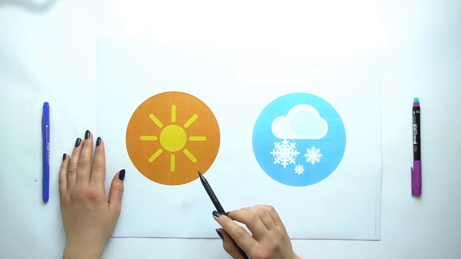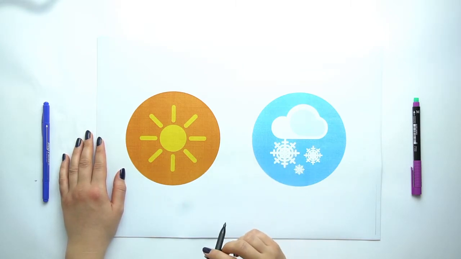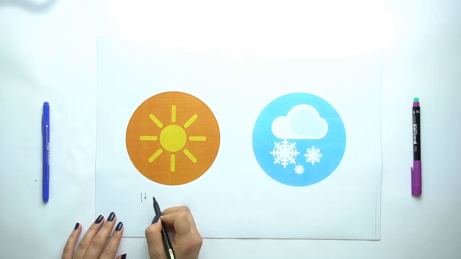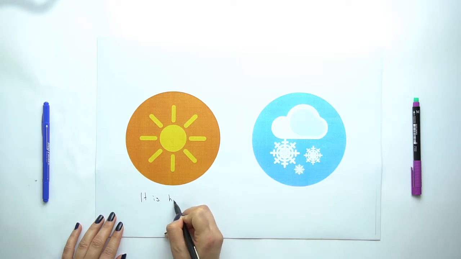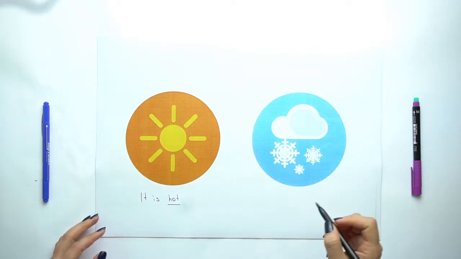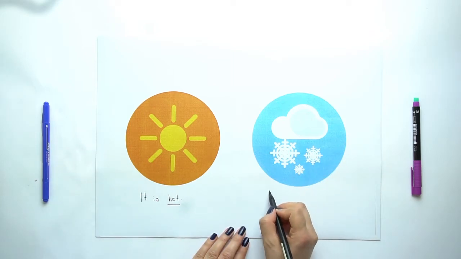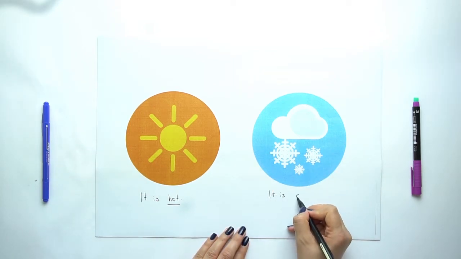What's the weather like in these pictures? Okay, we have two pictures here. So in the first one, the weather is hot. Now, what about the second one? The weather is cold in the second picture.